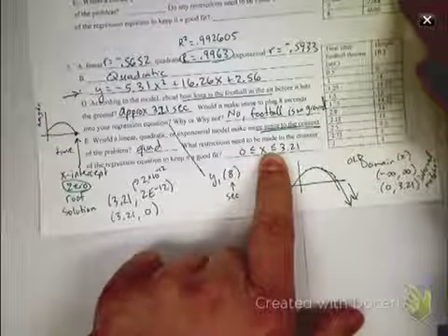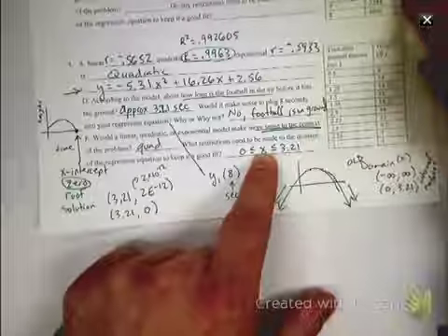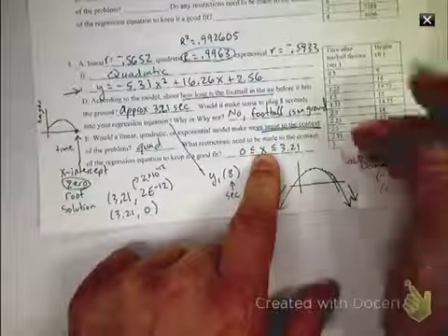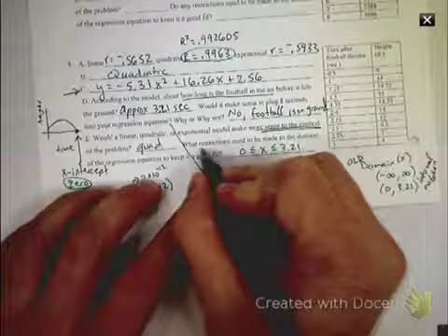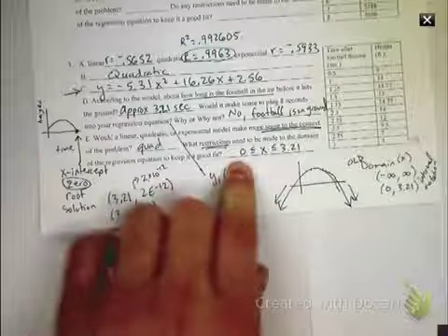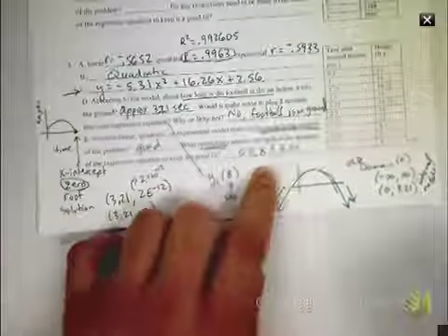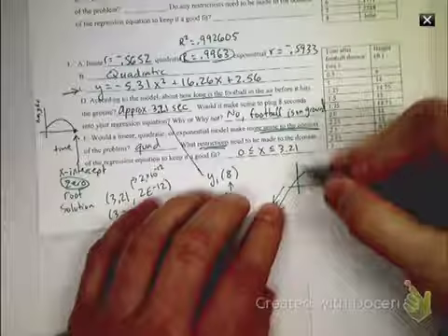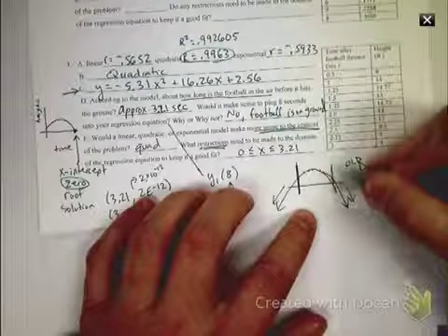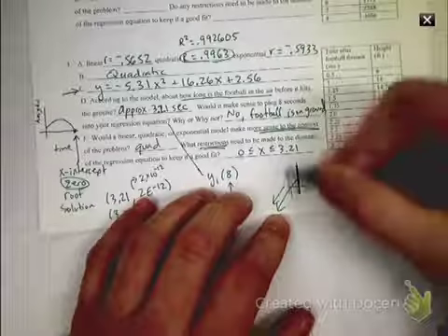The values of x in this problem could be restricted to the x values between 0 and 3.21. So, from right here to right here. And everything else doesn't matter.